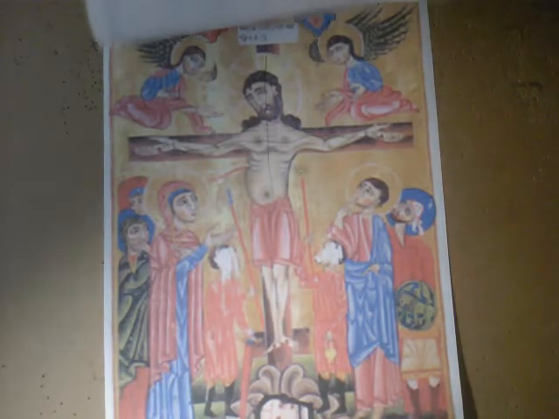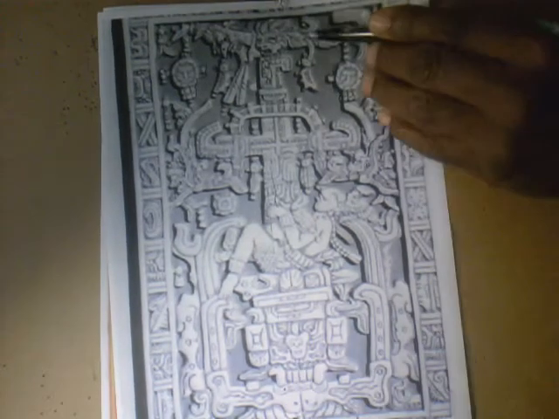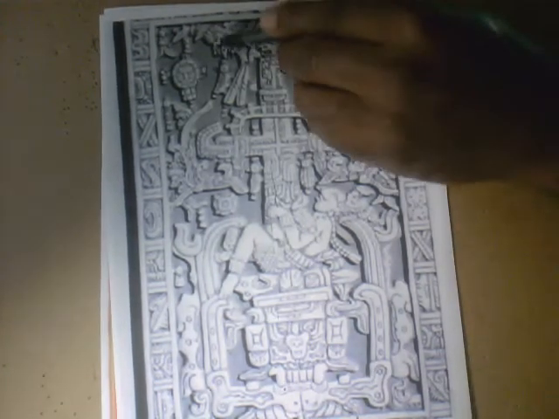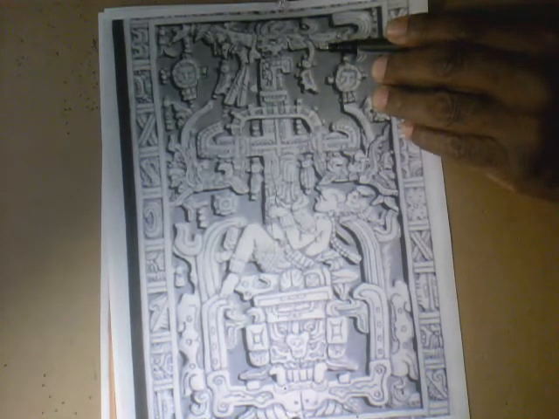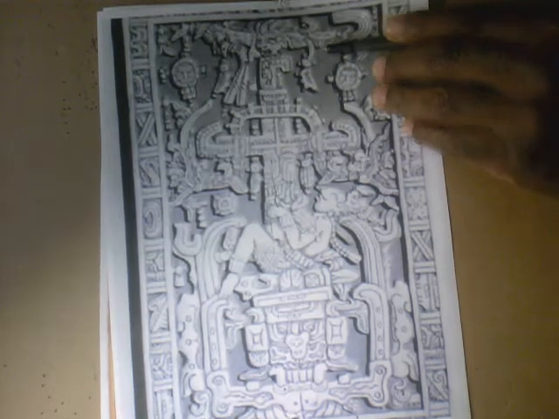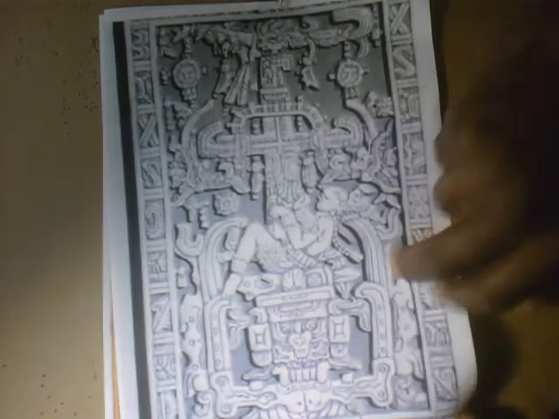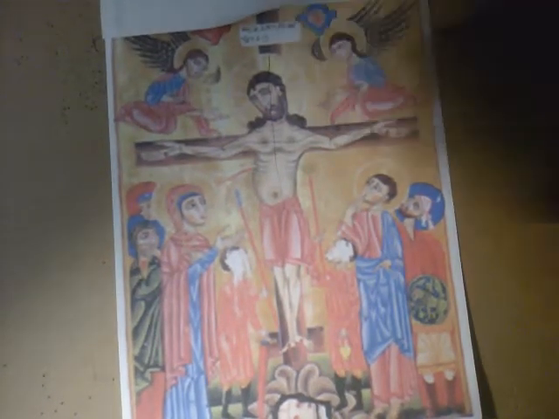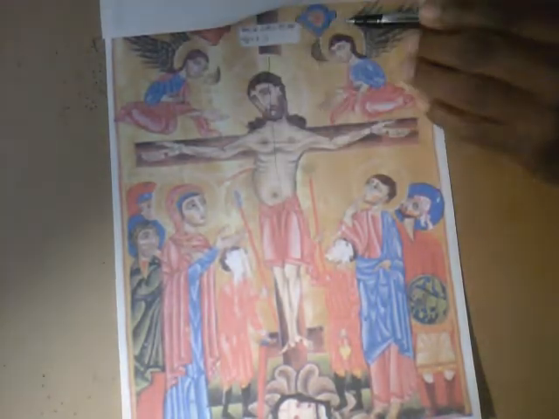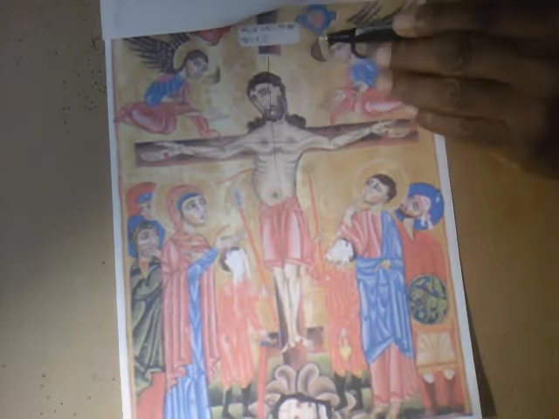Here's another symbol there. At the top of Lord Pacal's cross, there is a bird right there at the top of the cross, which represents the cross-referencing of an ancient genetic. Same exact thing as is being referenced here with Jesus at the top, the cross-referencing of genetics at the top there.